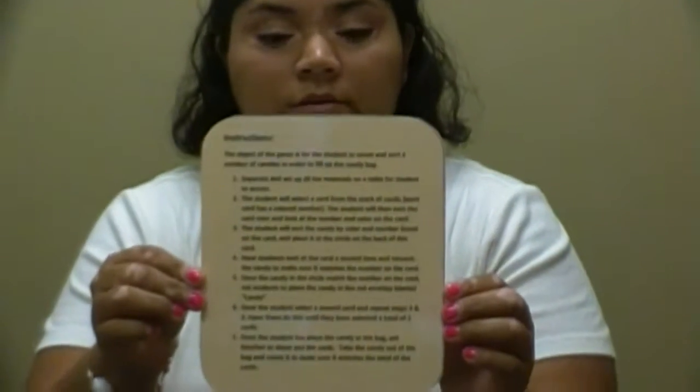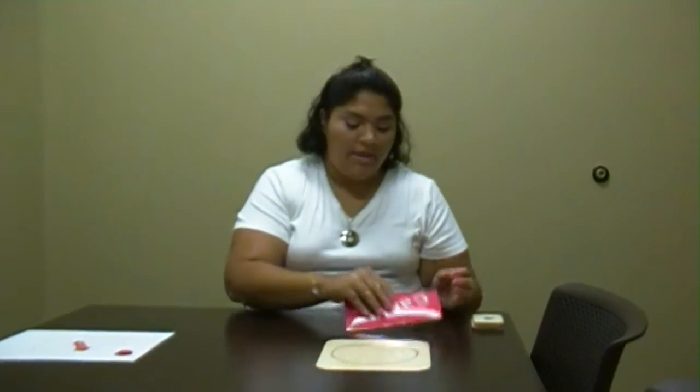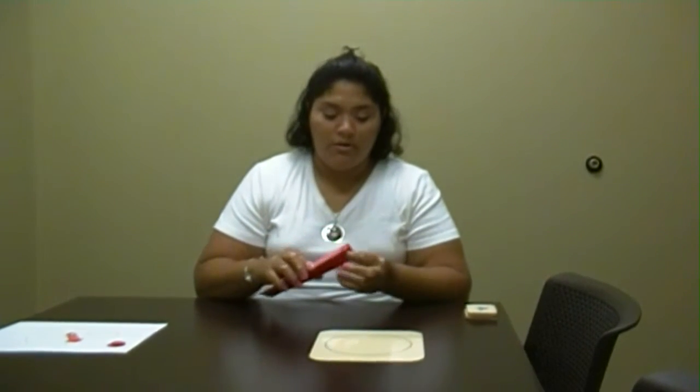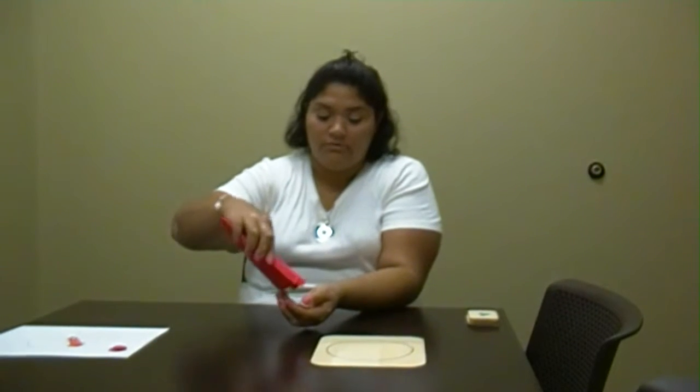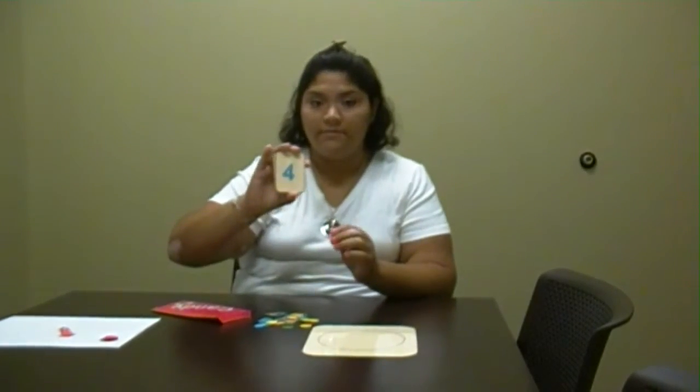Now, we have two activities here. The first activity we're going to do is called a candy activity. On the back of the board, there are some instructions for this game that you can use with your children. So you lay the game board down and you will be given a candy package. Inside are pieces of candy. They're little plastic markers for the children. And you will also be given a deck of cards.